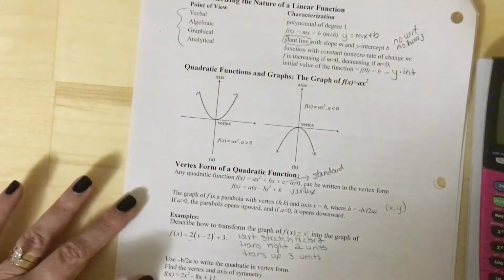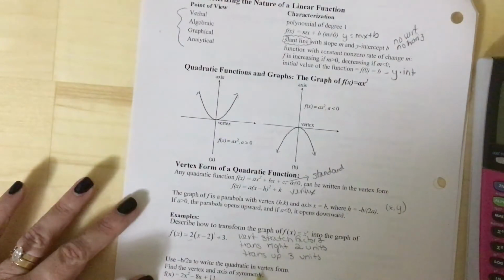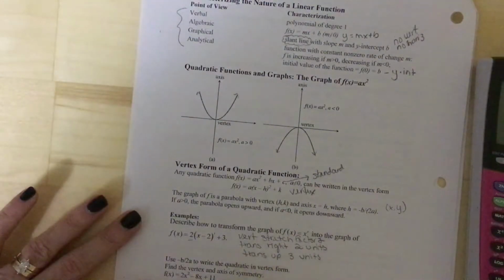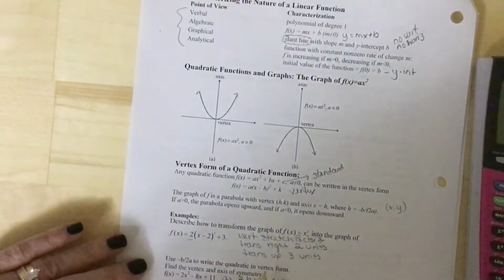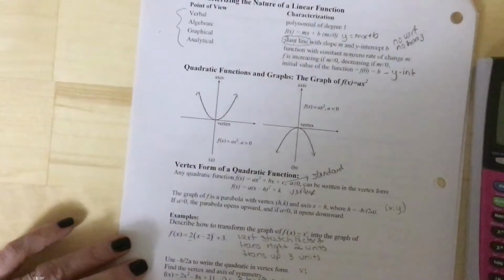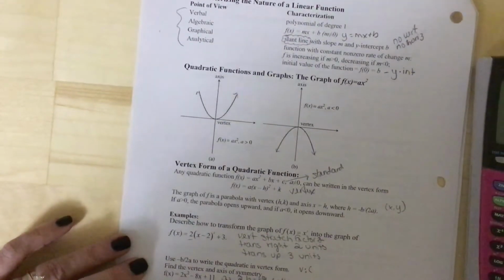Next, we have 2 different functions that are in standard form, and we're going to then rewrite them into vertex form. First thing we're going to do is get it into representing a as 2, b is -8, and c is 11. To get it into vertex form, I need the vertex, and so I will be looking for the vertex in each one of these.